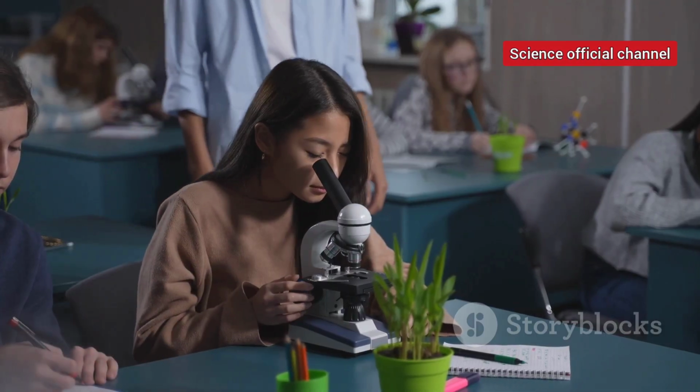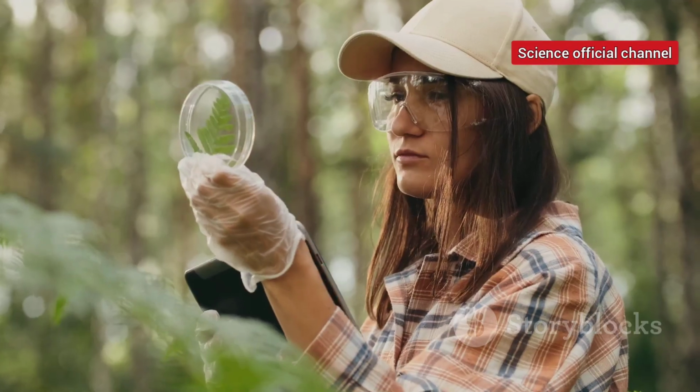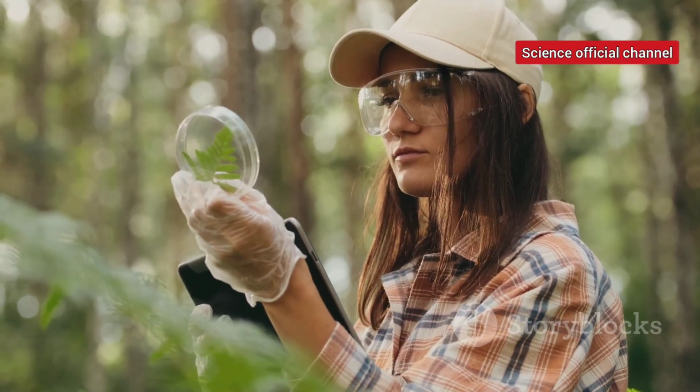There you have it, some of the most important terms in biology, made simple. Keep these in your toolkit as you explore the world of life science.